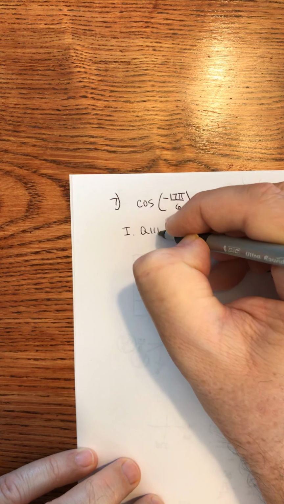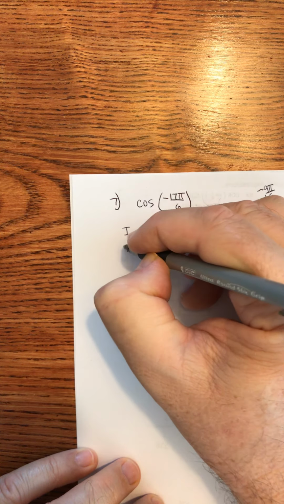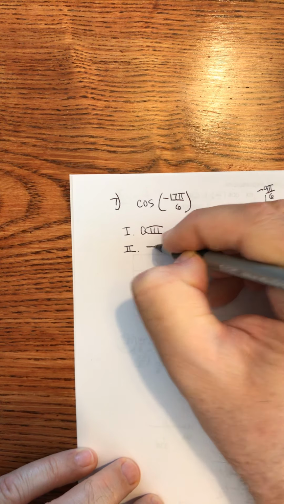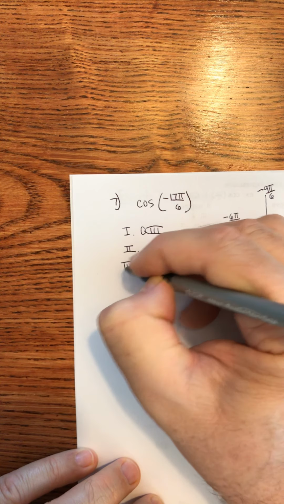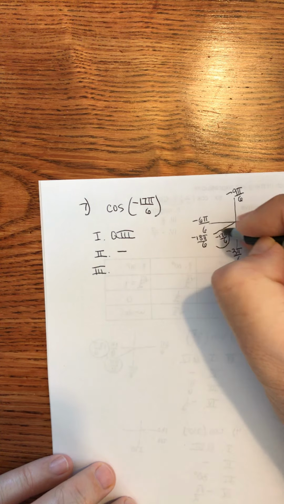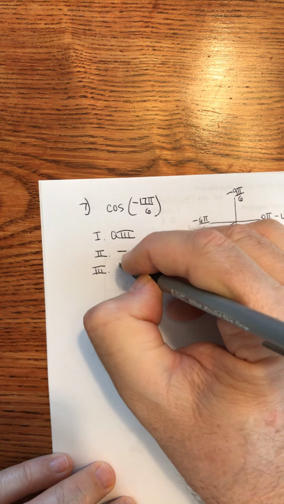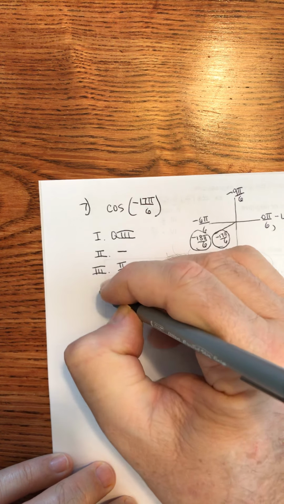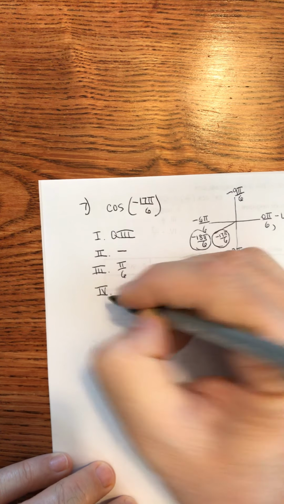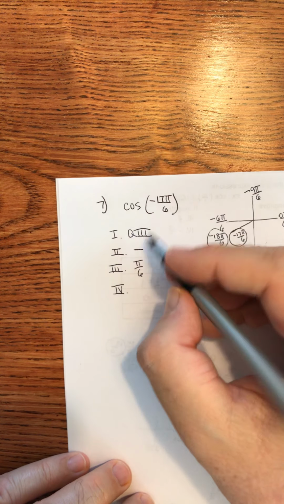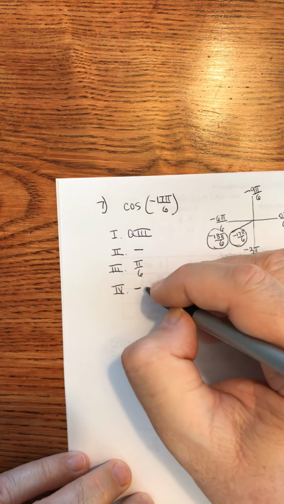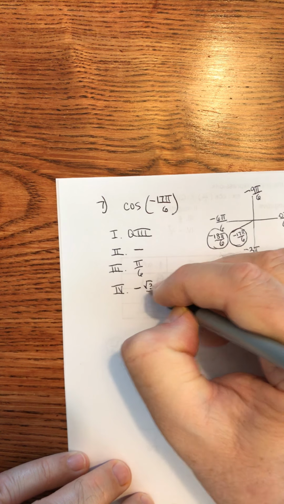And what do we know about the x value in quadrant 3? We know the x value is negative. What's the reference angle? How far apart are these two? Pi over 6 units apart. And if you look at your chart, the cosine of pi over 6, first off it's negative, is square root 3 over 2.